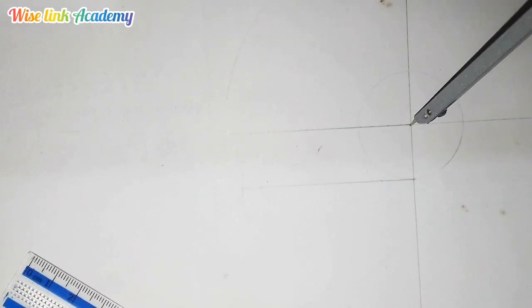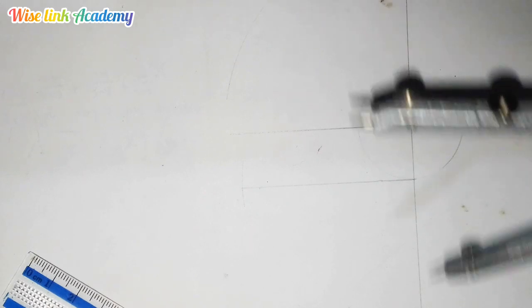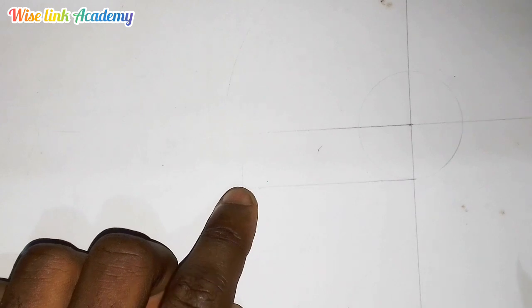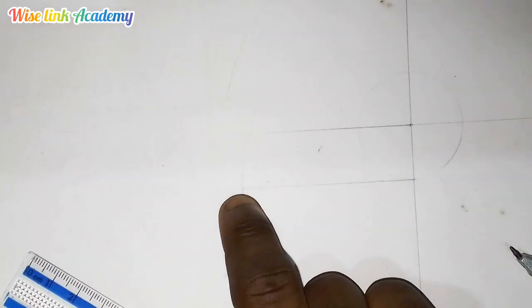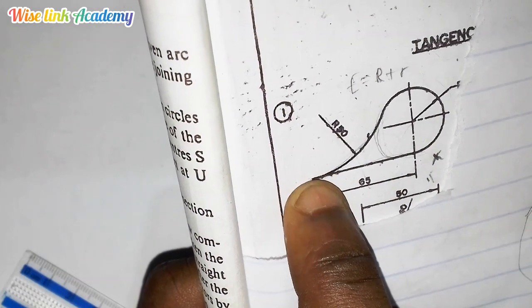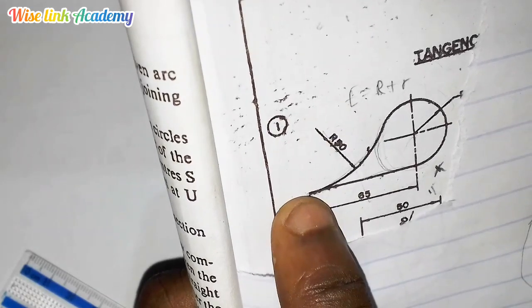You can see that, a faint one. After you have successfully done that arc, you come to this point, because at this point there's a circle of radius 0. So 50 plus 0 is 50. So let's measure our 50.